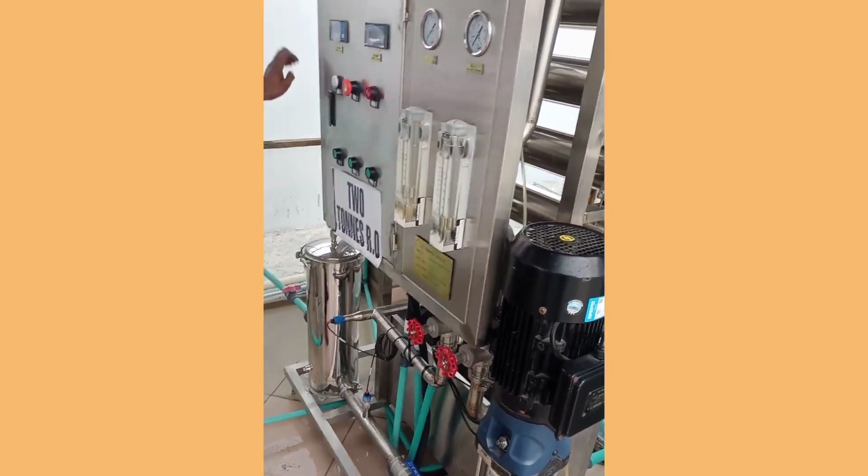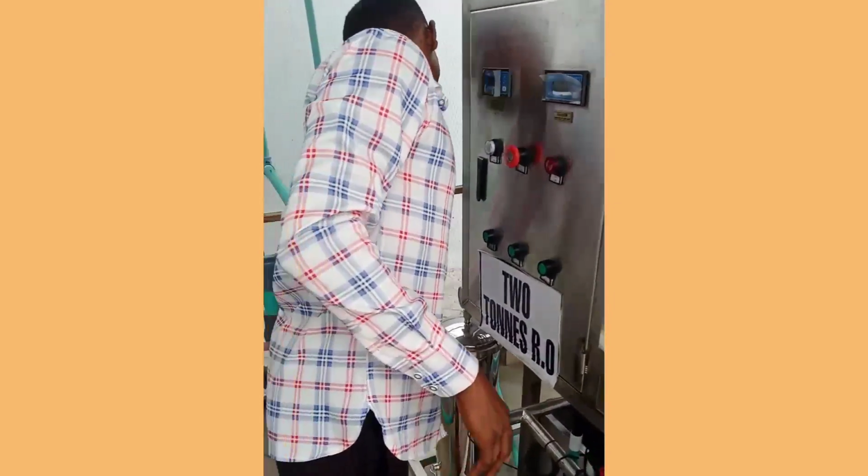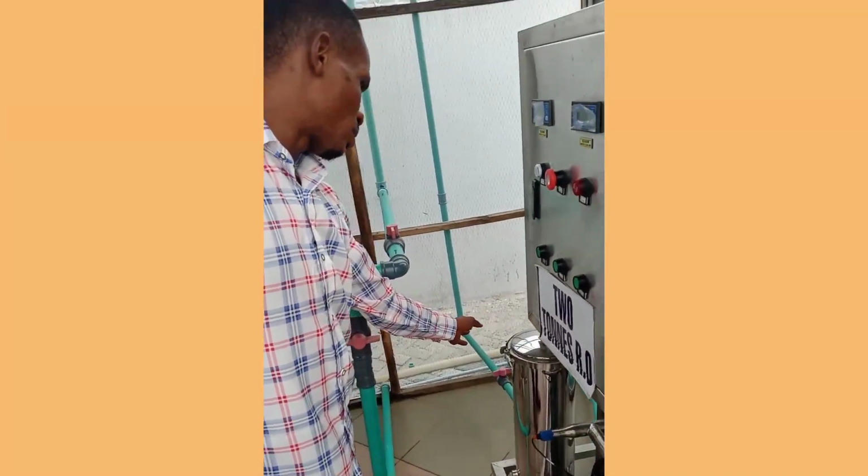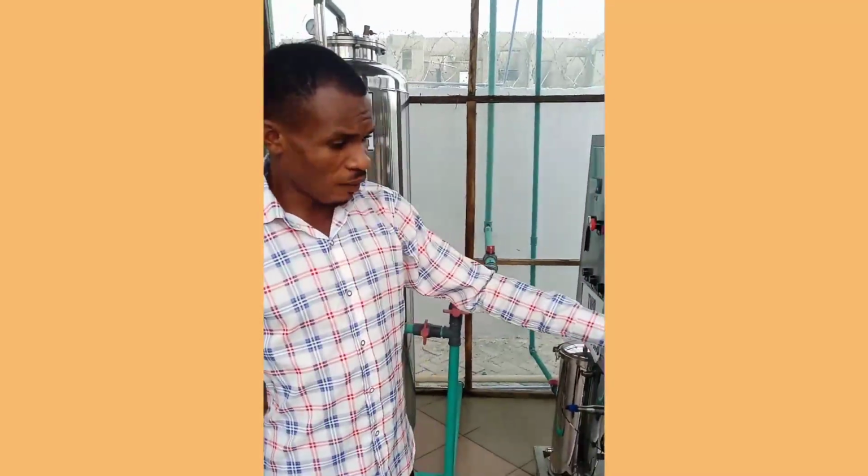And these are the taps, the valves. We can open them to allow water to flow, and we can close them so as not to allow water to escape. This is the pump.